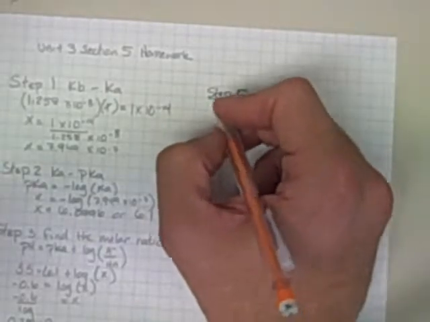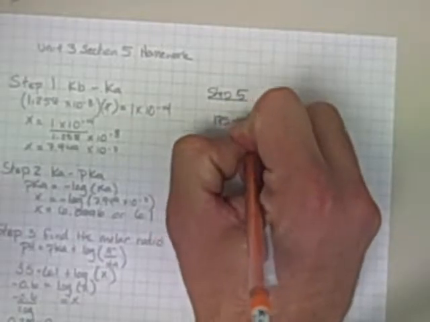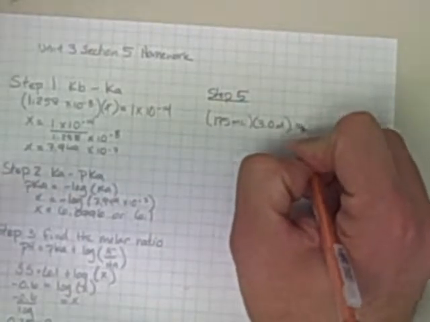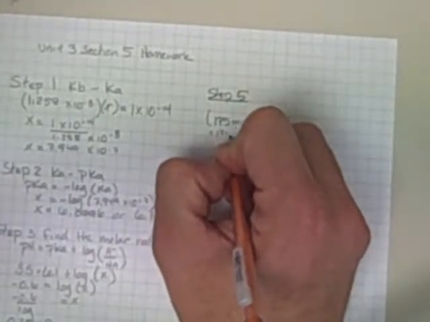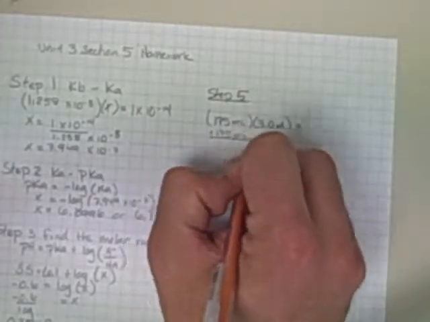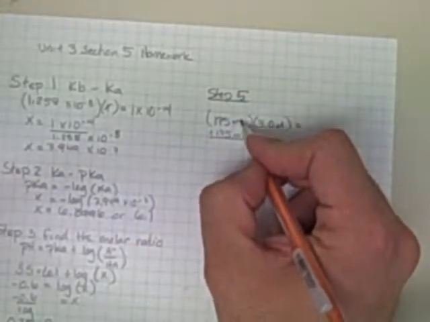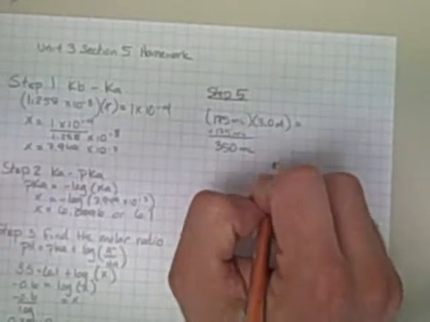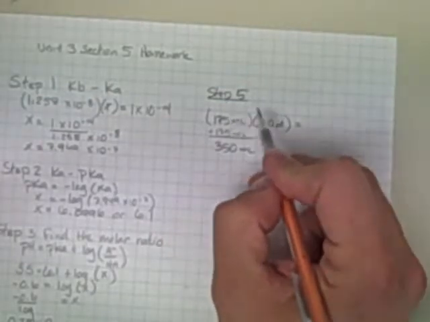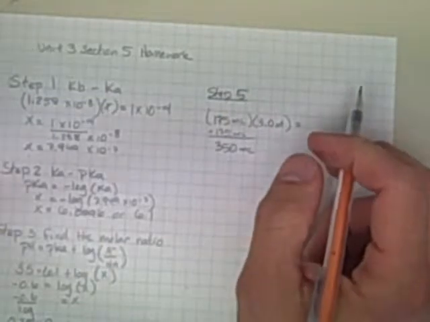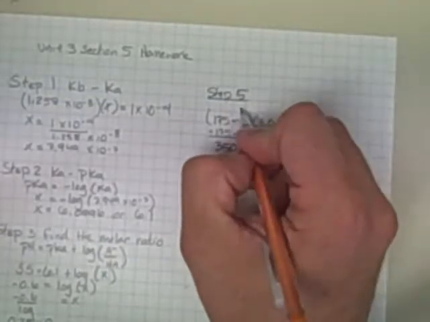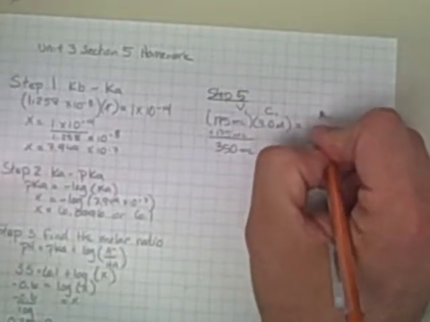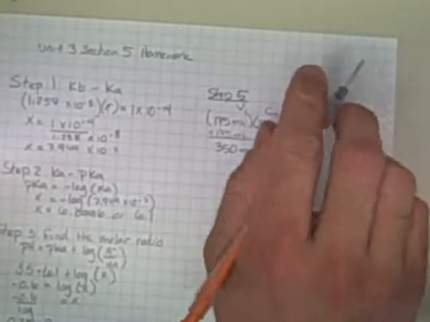So I was told that I mixed 175 milliliters of a 3.0 molar stock solution with another 175 milliliters of water. So if I look at that, 175 milliliters of water plus 175 milliliters of my stock solution gives me 350 total milliliters. I have one volume, I have another volume, I have one concentration, and what I need to find is what the concentration of that new solution is. This is simply a C1V1 = C2V2 formula. Kind of scrambled them up there, but no big deal.